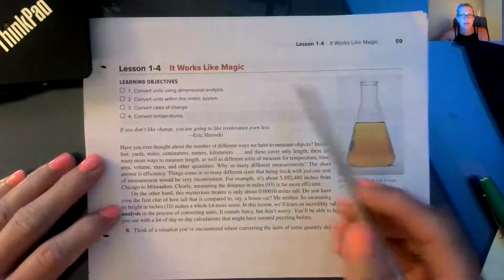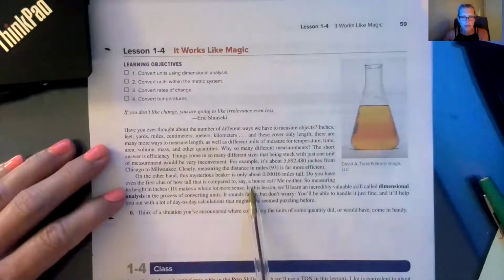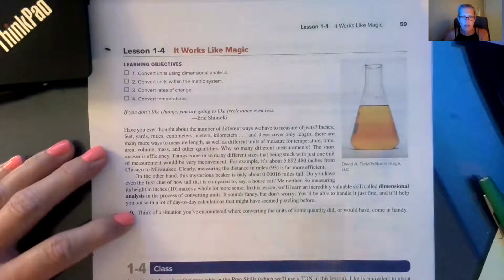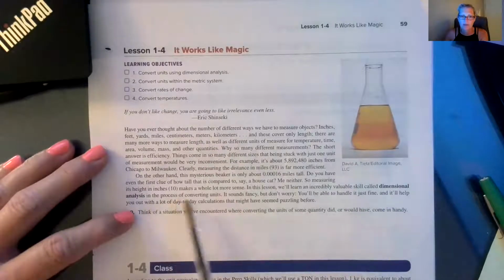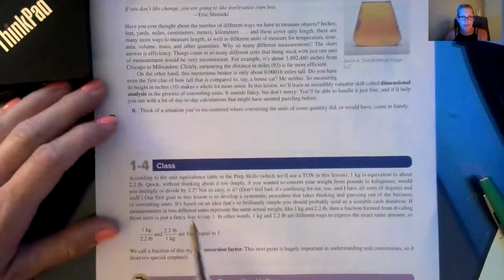Okay, so if you turn to page 59, it says it works like magic. So we're going to do some conversions. It's important that you read through the initial story here. We're going to do something called dimensional analysis in the process of converting units. So we're going to be doing unit conversion today.